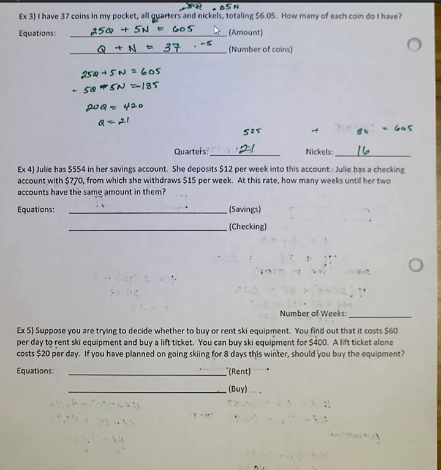Example 4 says Julie has $554 in her savings account. She deposits $12 per week into this account. Julie has a checking account with $770 from which she withdraws $15 per week. At this rate, how many weeks until her two accounts have the same amount in them?